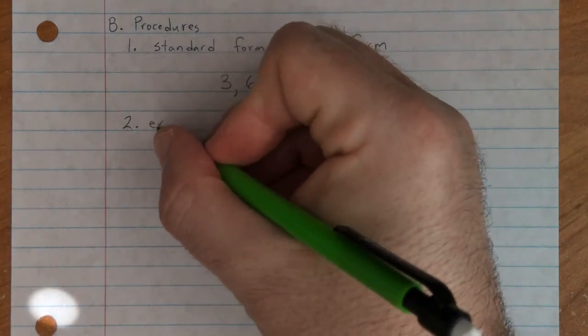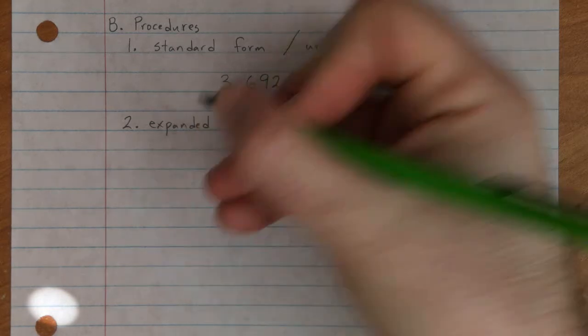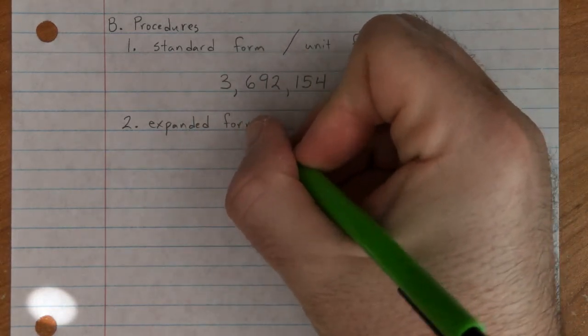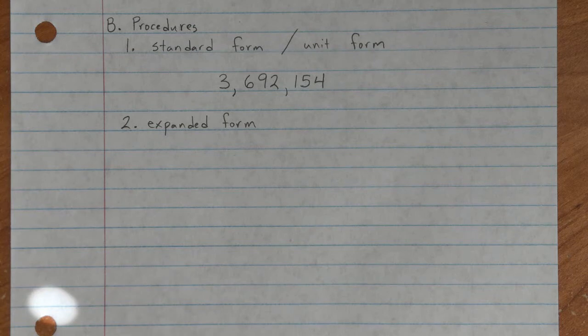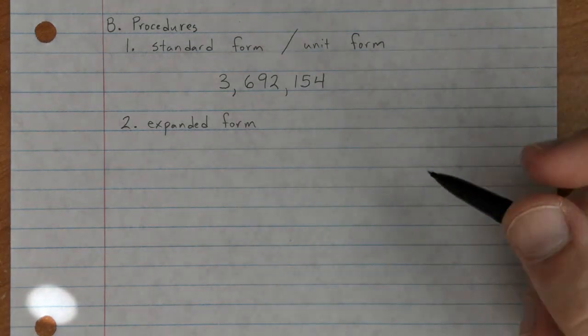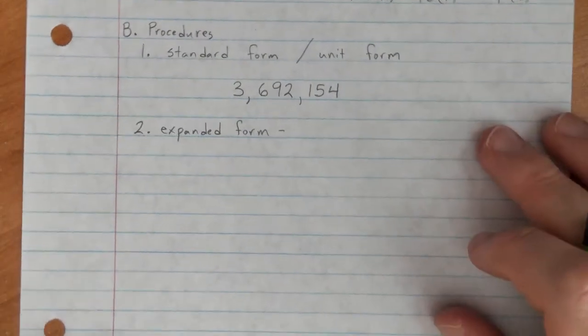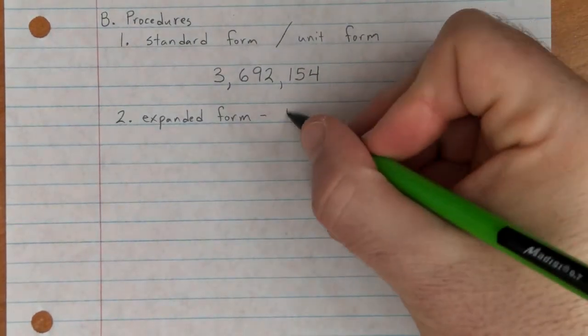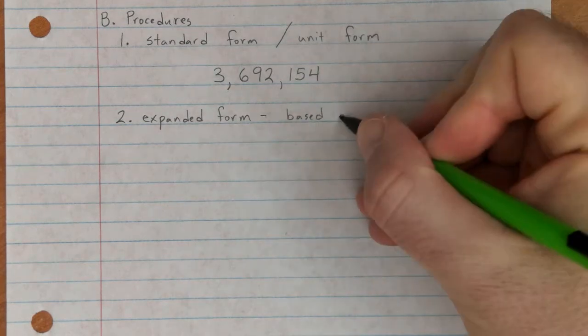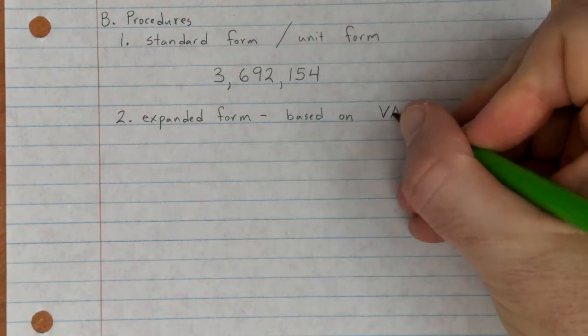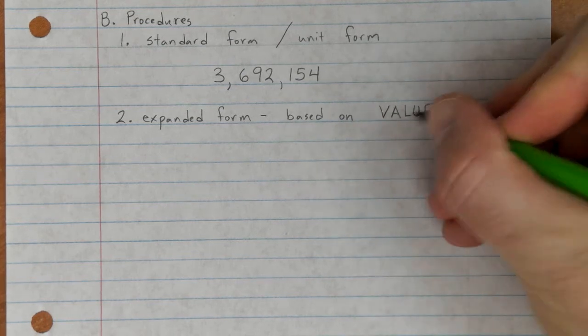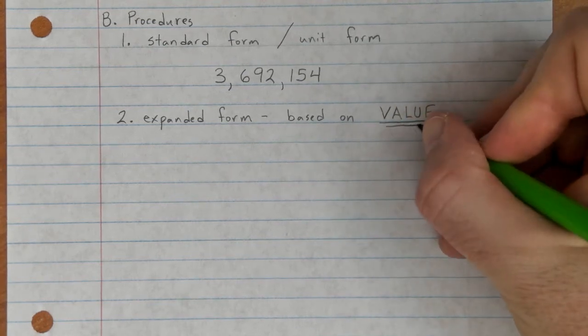The next one is expanded form. Now, the word expanded means stretched out. Okay, expanded means we are going to make it bigger. Expanded form, let's slide this up just a little bit. There we go. Expanded form is based on value. Based on value. Now, what does that mean? It means that when we write the number, we're going to stretch this thing out. We're going to focus on what value each digit has.